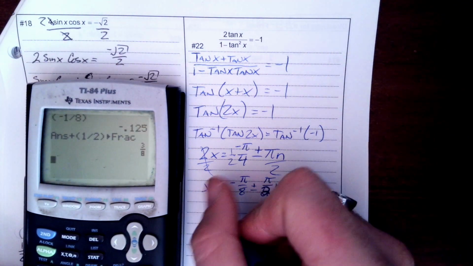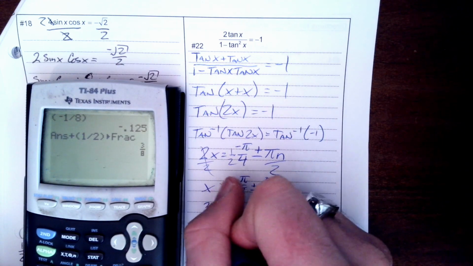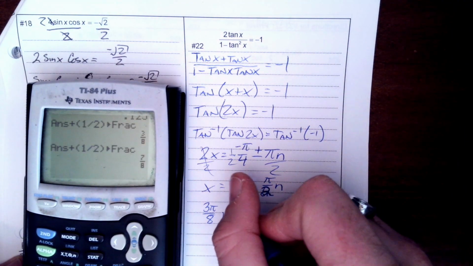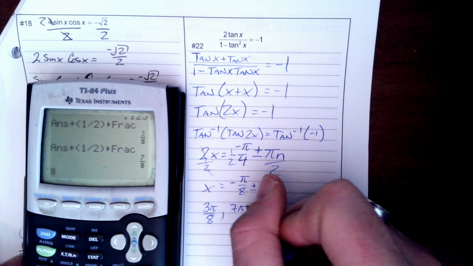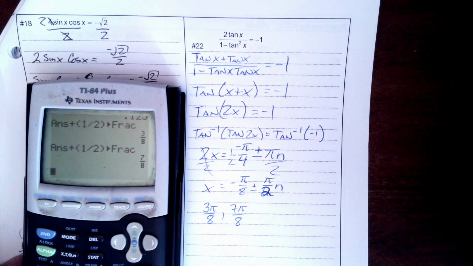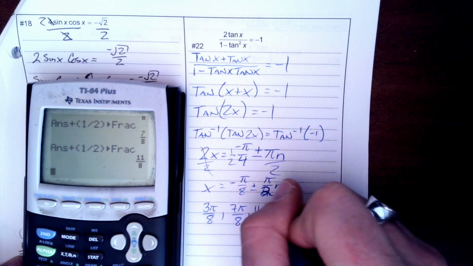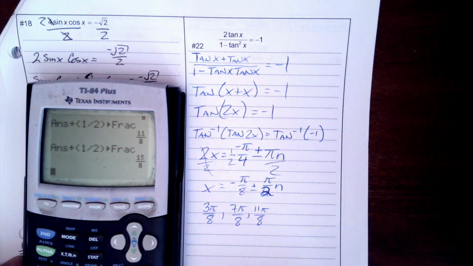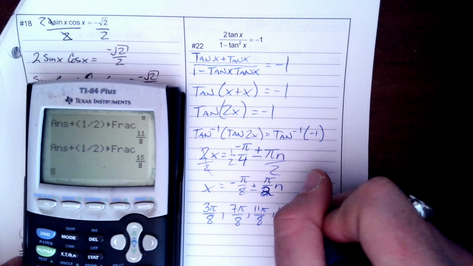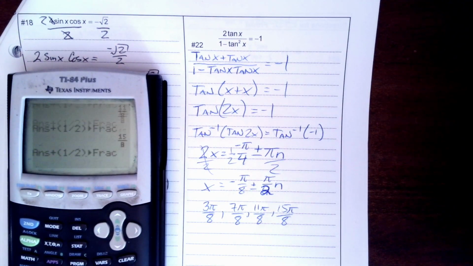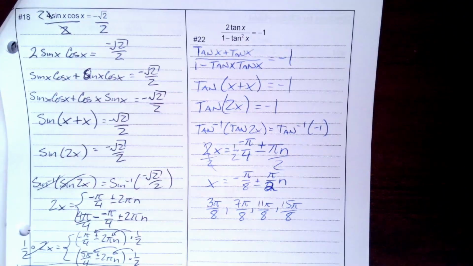So 3/8, or 3 pi over 8, definitely works for us. If we keep adding like that, 7 pi over 8 is also less than 2. 11 pi over 8 is less than 2 pi. And 15 pi over 8 is probably the last number we can get, because after that, 19 divided by 8 is more than 2.